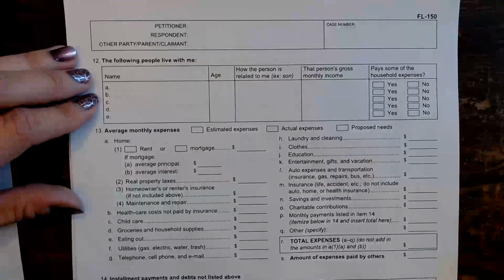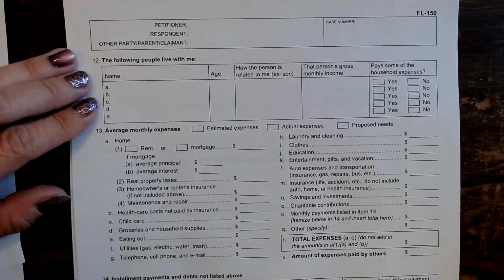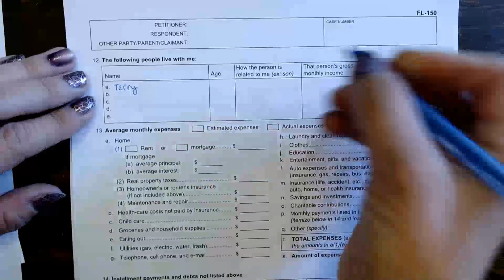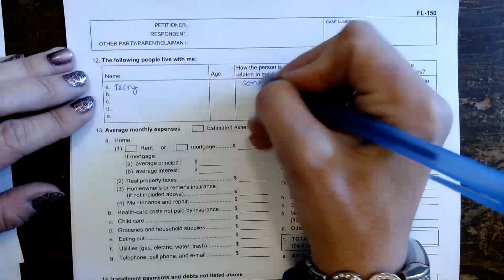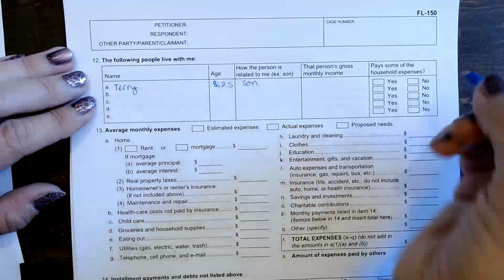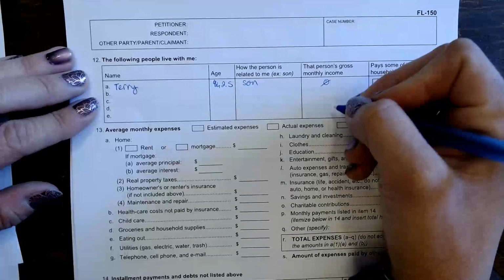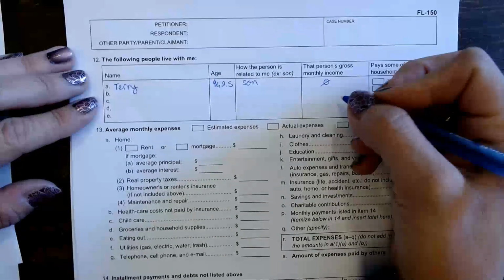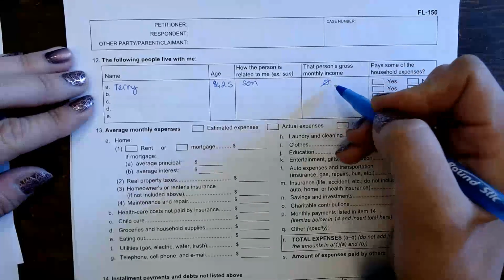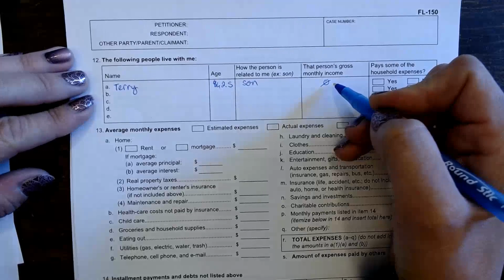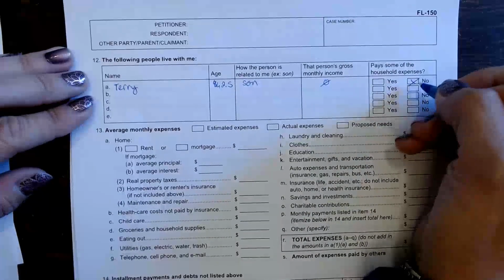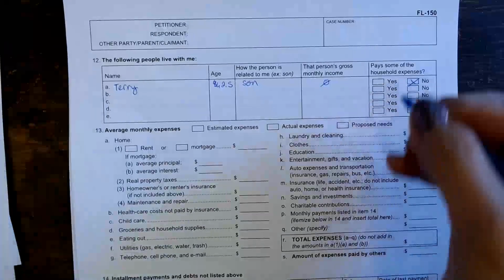And actually, I said Sam didn't have anyone living with him. Sam has Terry living with him. Terry is Sam's son, and Terry is about 2.5 years old. Obviously, Terry has no income. Sometimes kids do have income, though, especially when they're teenagers, and that's important, relevant information to put here if your kids do have an income. Terry doesn't, and he's not contributing to the household expenses.